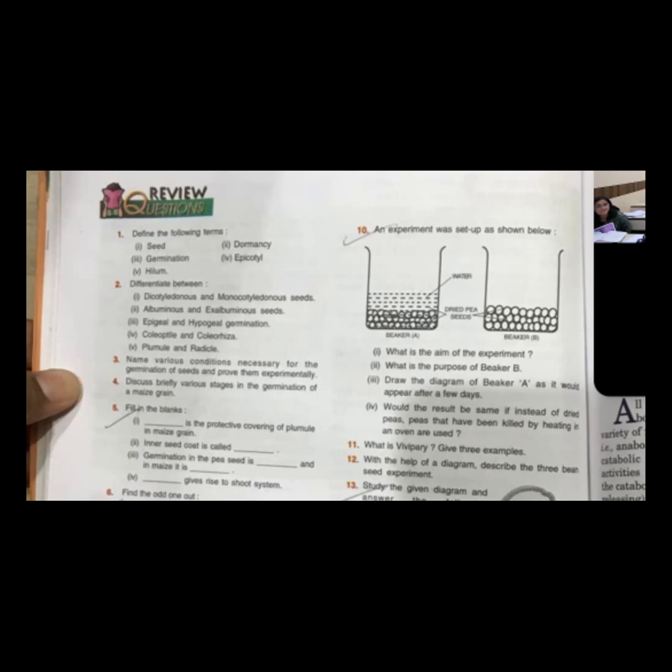What is the difference between cotyledon and scutellum? Say a bit louder, otherwise I'm not able to hear.